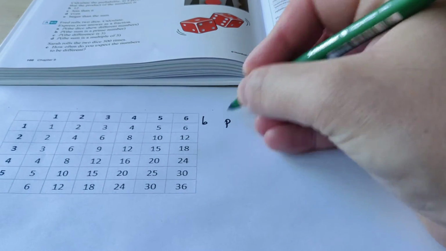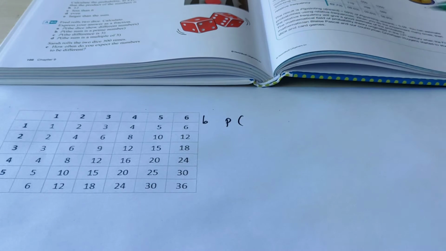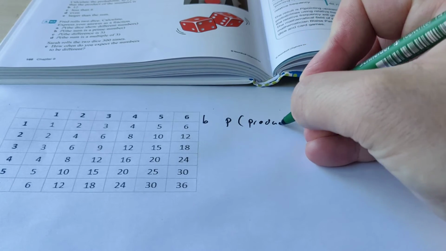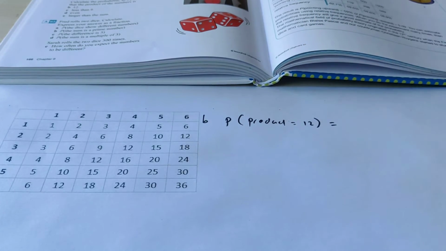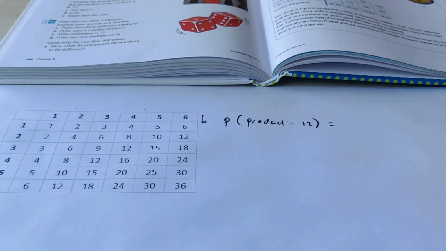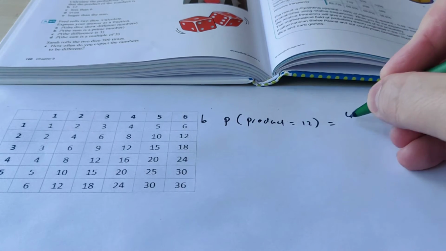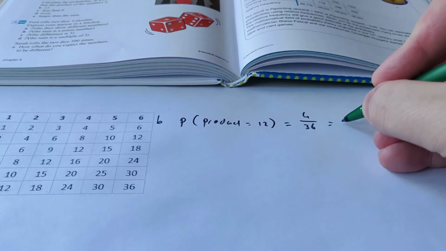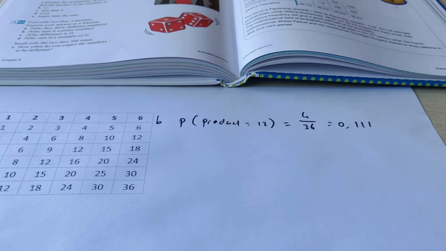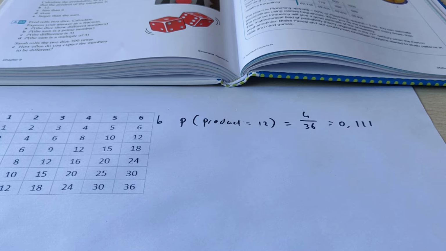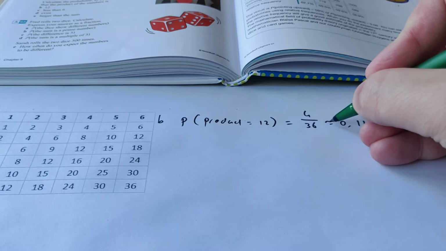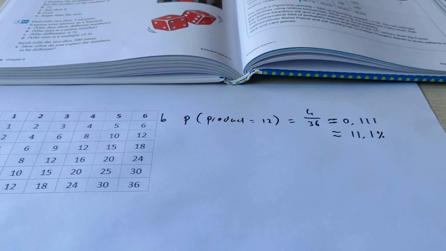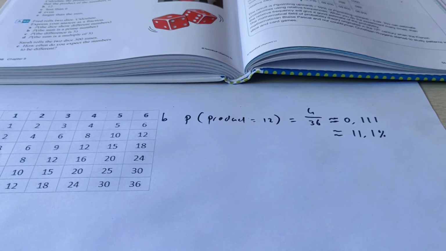So this is how you calculate it. First you write down the P. The P stands for probability. And then in brackets you write down what you want. Now we want the product to be 12. Now we saw that happened in 1, 2, 3, 4 different squares. So we do 4 divided by 36. And when you do that, you get 0.111. If you write it down as a decimal number, you always use 3 decimal places. But this question says that we have to write it down as a percentage. So that would be 11.1%. So that's exercise B.